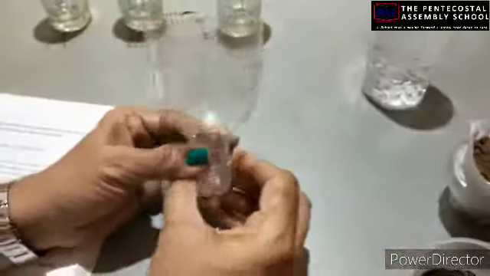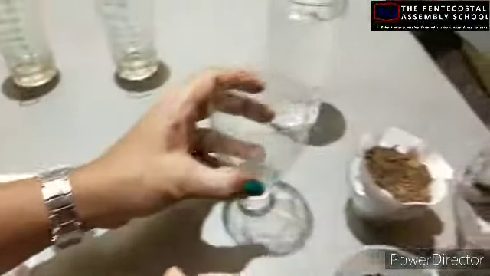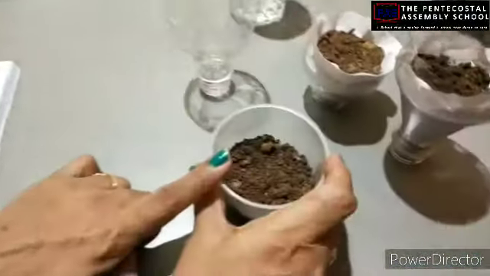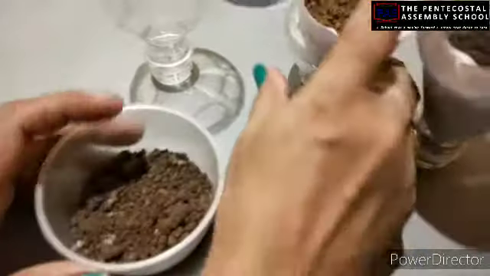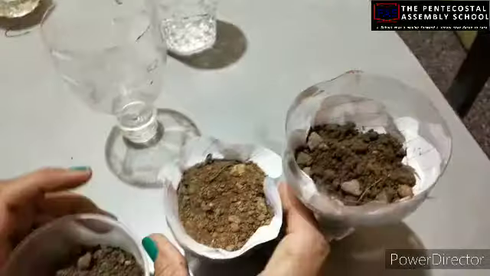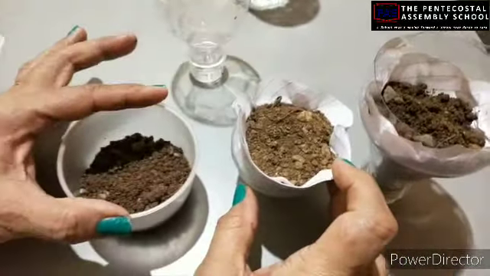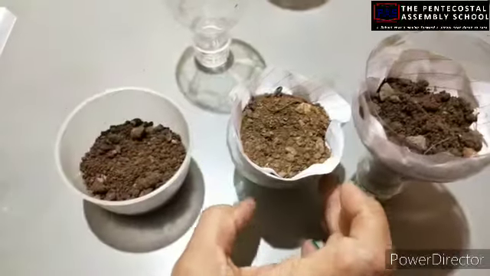Okay, and we need 3 funnels. If you don't have a funnel, you can cut a waste bottle and make a funnel. In this way I have made 3 funnels, and the 3 soil samples, as you can see, sample A, sample B and sample C, collected from different areas. One is garden soil, one is roadside soil, and one is collected from the pathway.